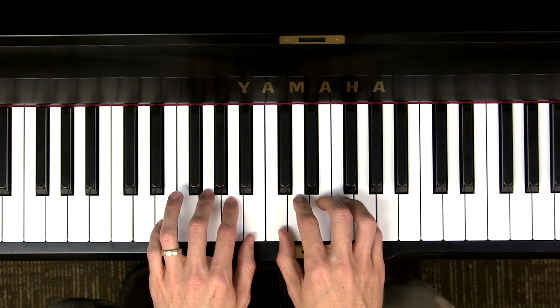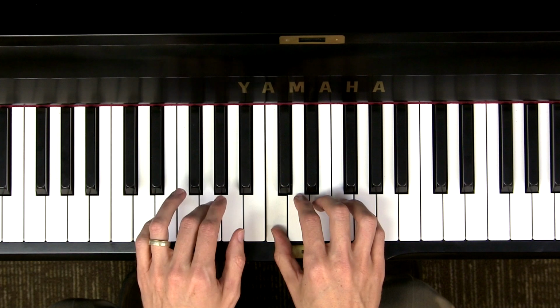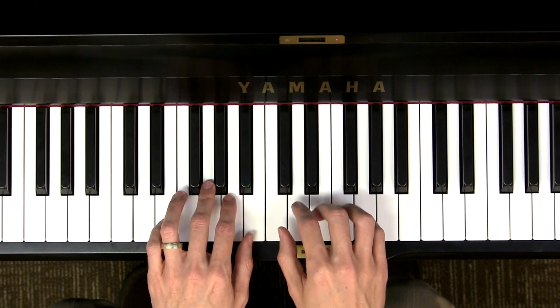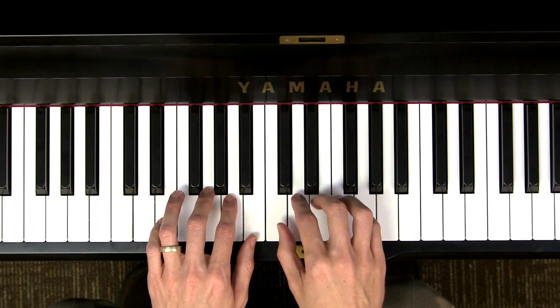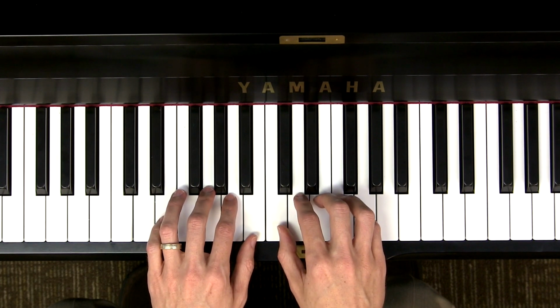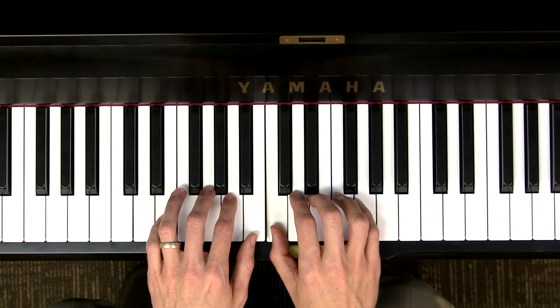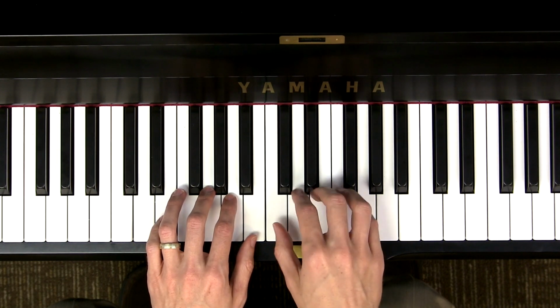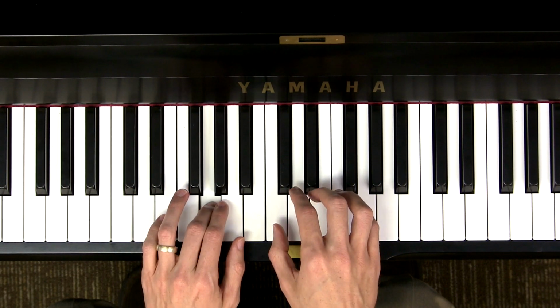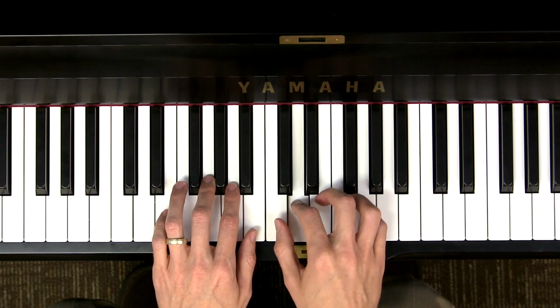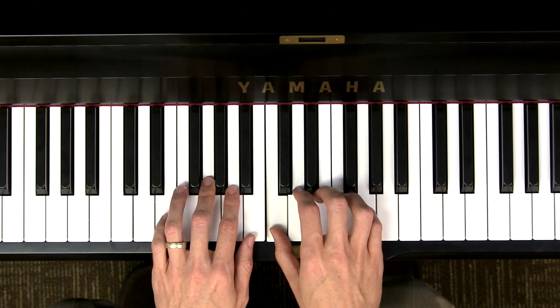Good. Now let's put all 4 of those notes together. We have G, C, B, D, and that's left hand, right hand, left hand, right hand. Your turn. Good. And then it finishes with C, C. Your turn. Now let's put that part together. We have G, C, B, D, C, C. Your turn.